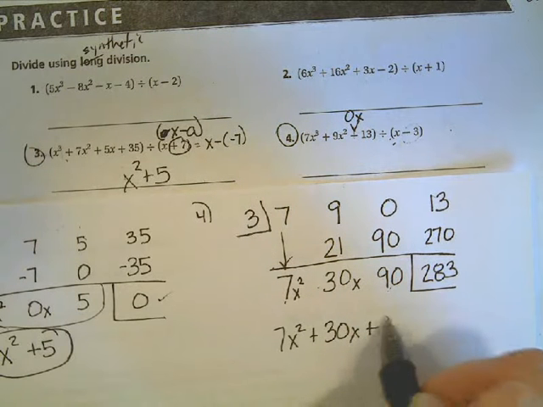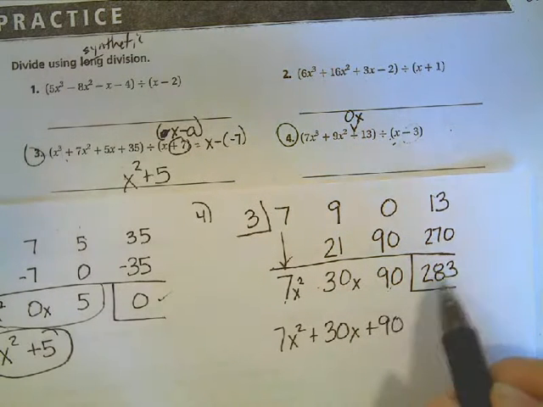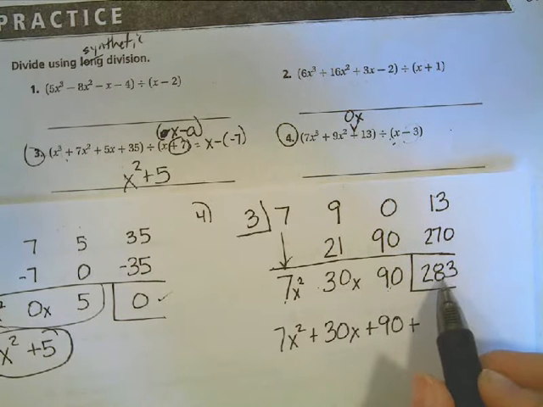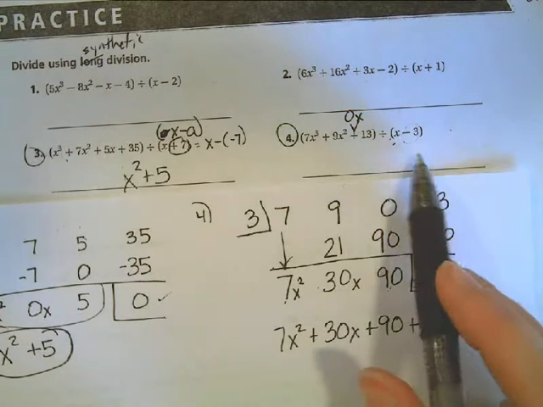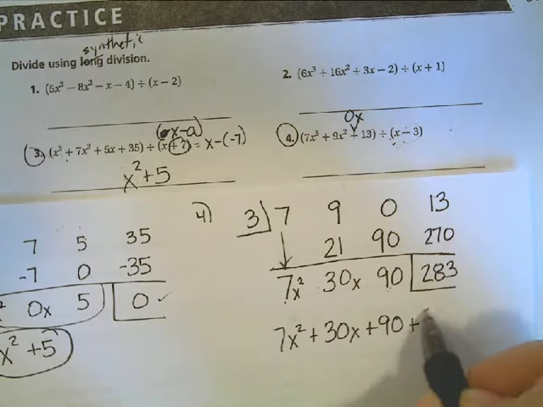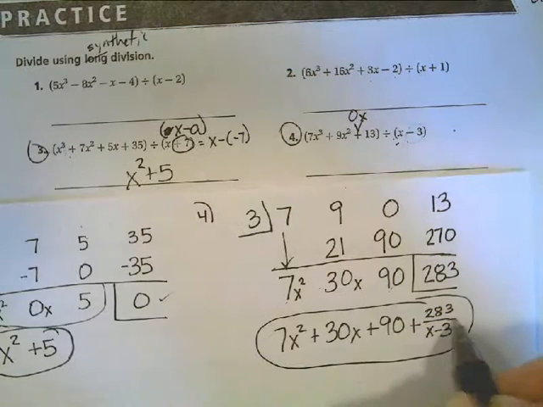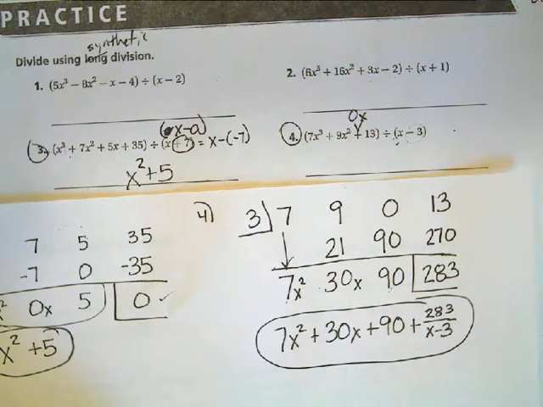And your remainder is also positive. So you're adding your remainder in fraction form over your divisor. So plus 283 over x minus 3. And that's your answer. There are several problems that we worked in class as I was rotating between the groups. Feel free to work those again, cover up the answer, work the problem, and make sure that you can work to the correct answer that you got in class. That's a great way to study.